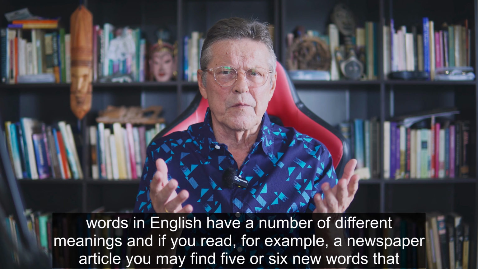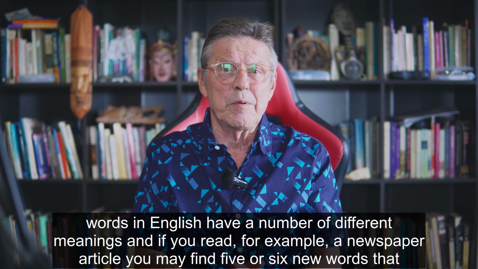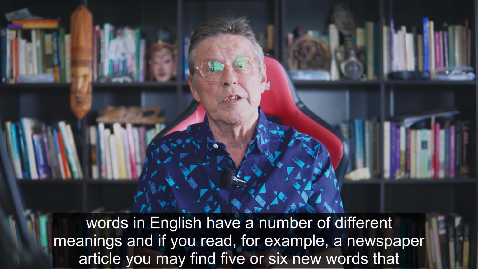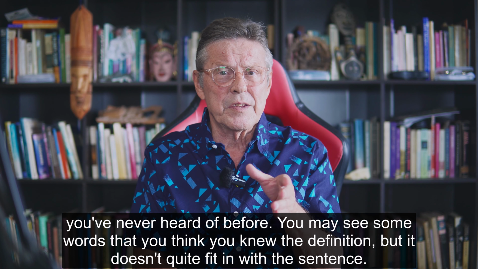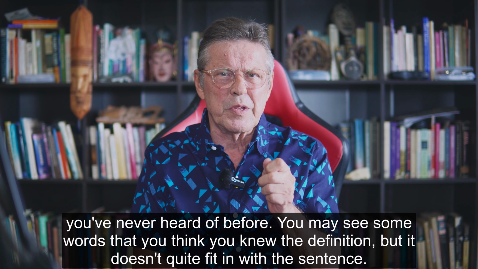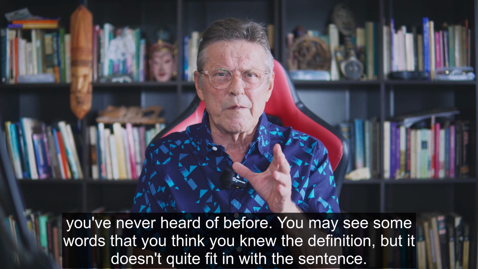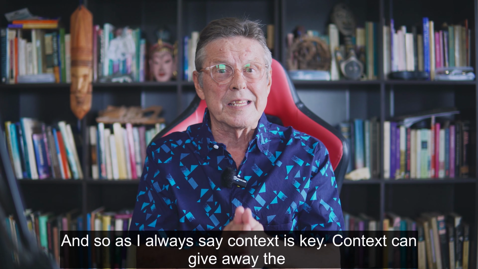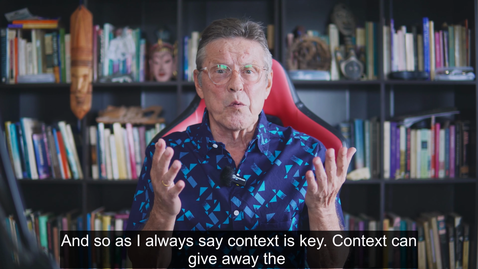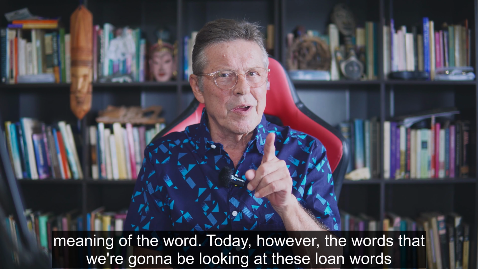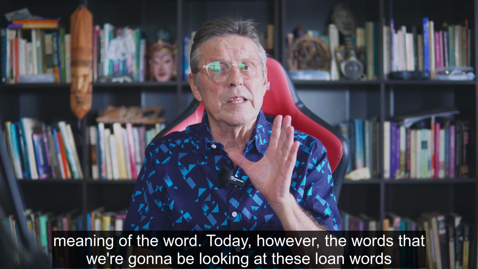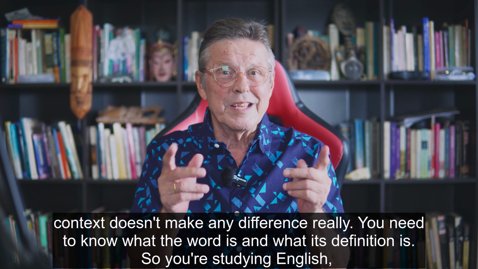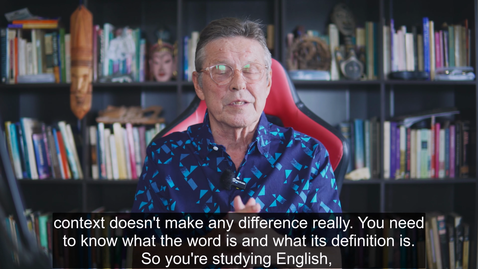Words in English have a number of different meanings, and if you read, for example, a newspaper article, you may find 5 or 6 new words that you've never heard of before. You may see some words that you think you knew the definition of, but it doesn't quite fit in with the sentence. And so, as I always say, context is key. Context can give away the meaning of the word. Today, however, with these loan words, context doesn't make any difference, really. You need to know what the word is and what its definition is.